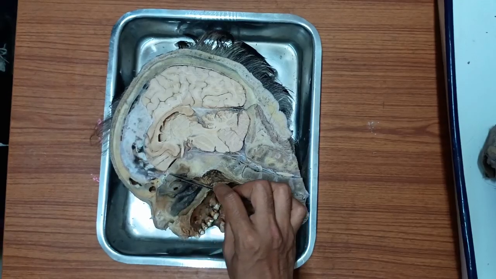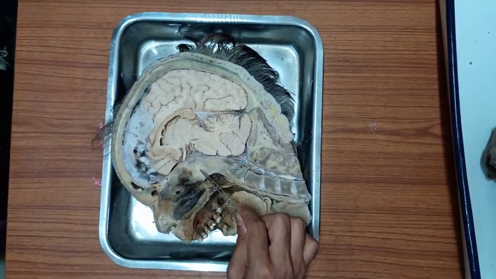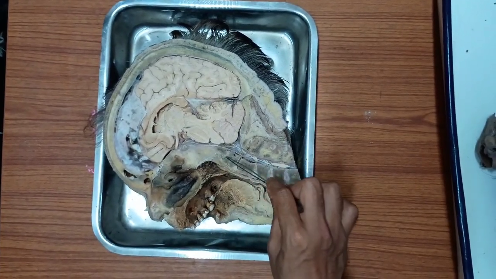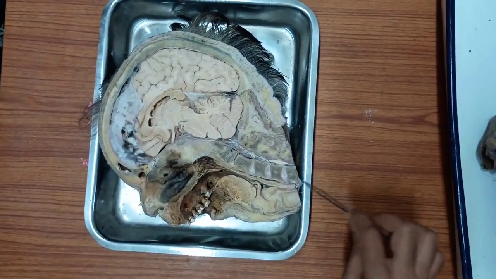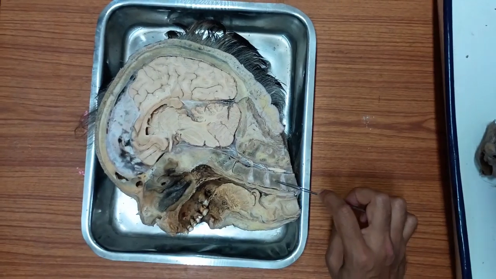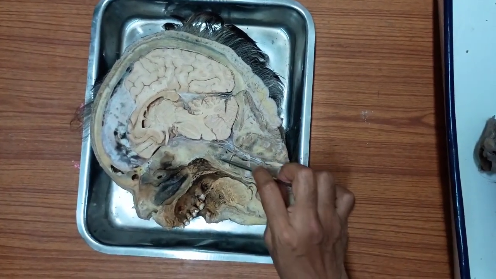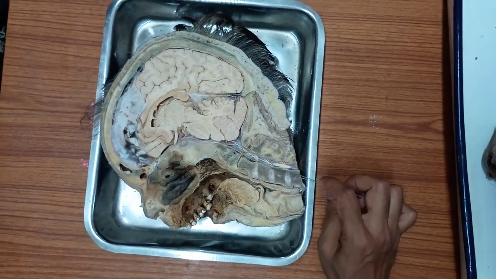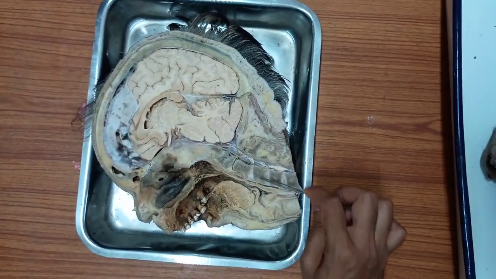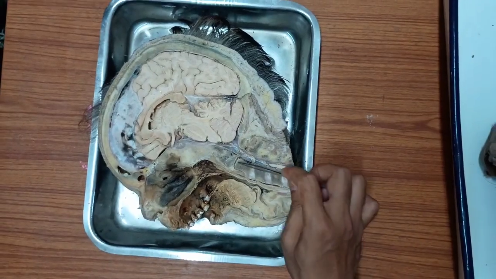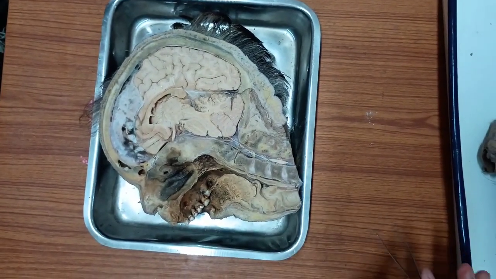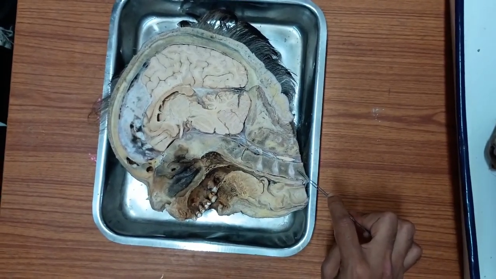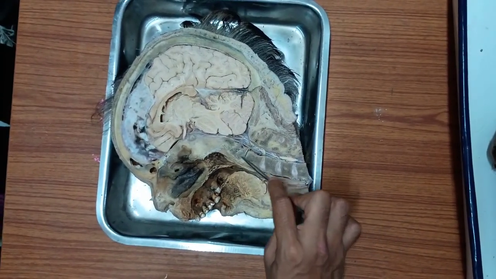Now, if you go from here, this bone is the sphenoid, and after the sphenoid, this basically is continuing with the vertebral bodies. So, all these are basically the body of the vertebra, whereas these structures in between are the intervertebral discs. Clear? Okay. Now, if you go from here, you can understand this is the body of vertebra, body, body.